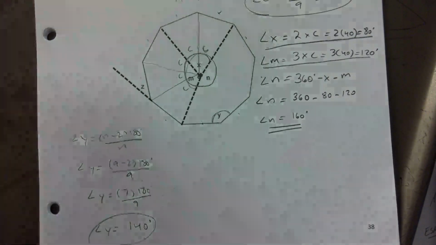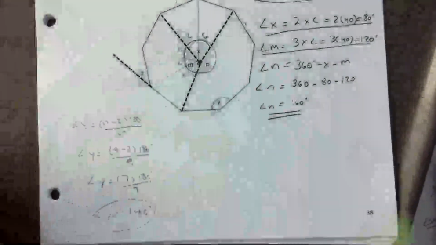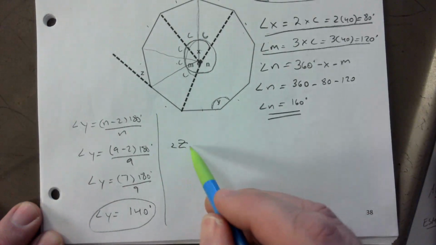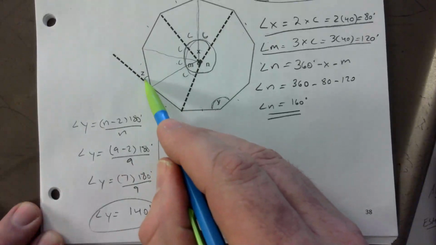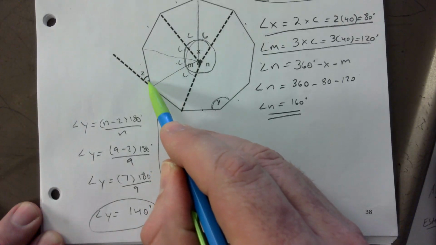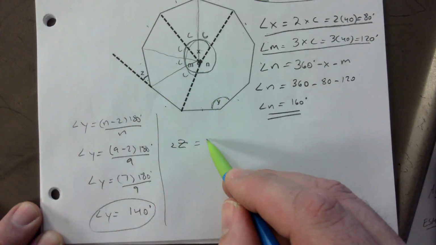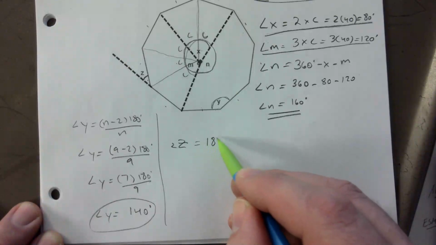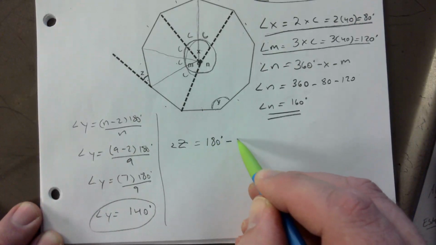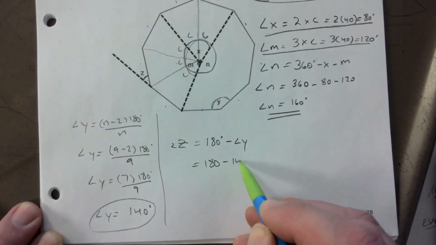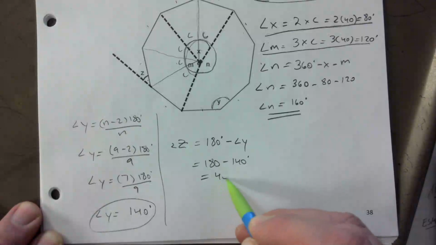140. What about Z? What is that angle right here? That is an exterior angle. So we know that exterior angle would be 180 minus angle Y. That'd be 180 minus 140, 40.